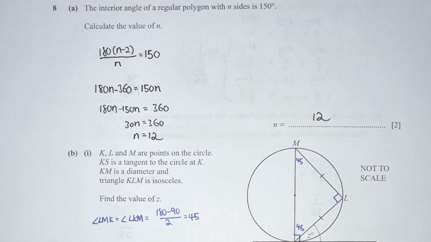For question number 8 here, they are looking for an interior angle of a regular polygon. Each interior angle is 150, which means this 150 here is after splitting the total equally among the number of sides. So the formula, instead of the usual 180 times n minus 2, you have to divide this by n as well, and it will equal 150. After the calculation, you get n as 12.